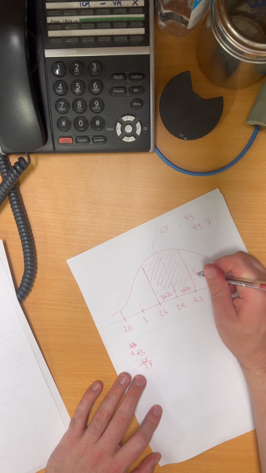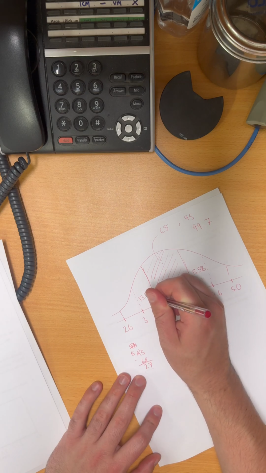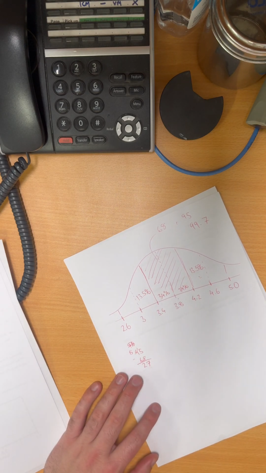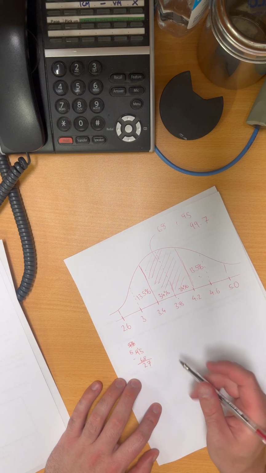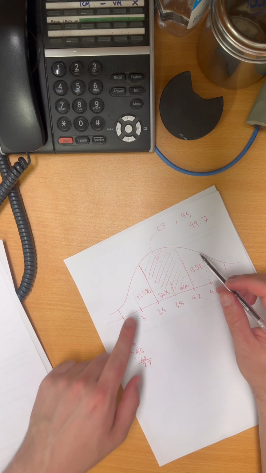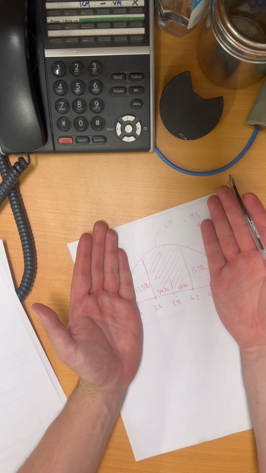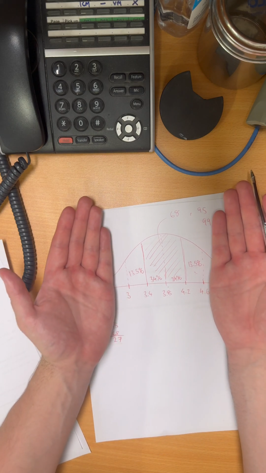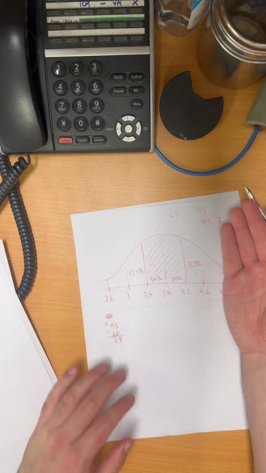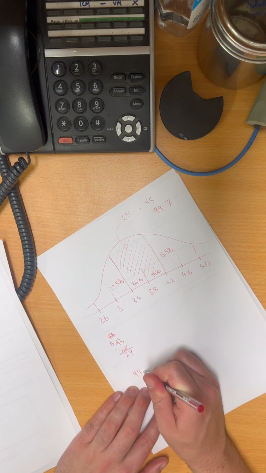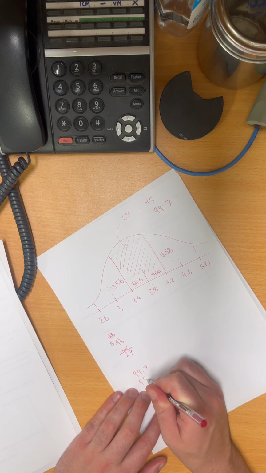So 13.5% either side. And then to get to 99.7, so we've accounted for 95% in this space here. Now there's 99.7 in between 3 standard deviations. So we need to do 99.7 take away 95.